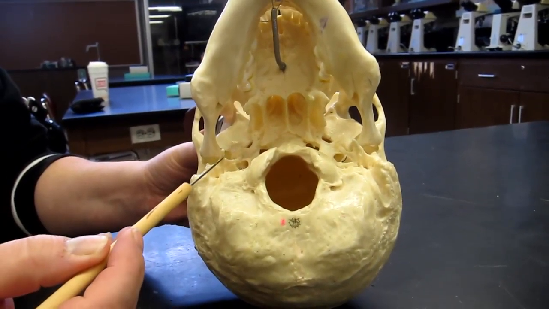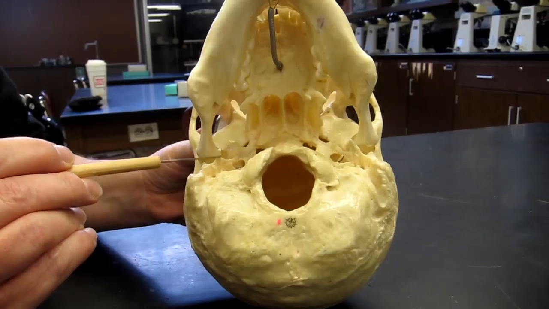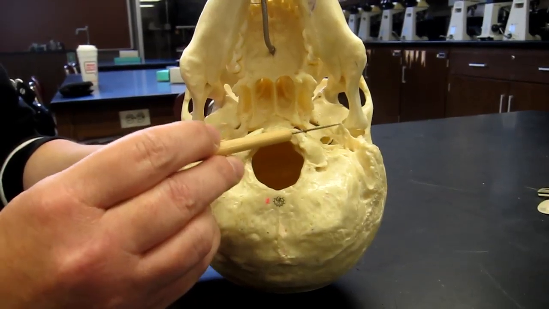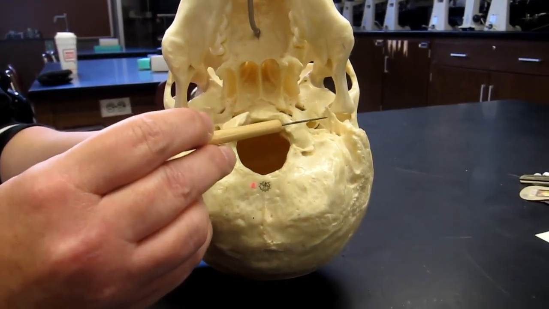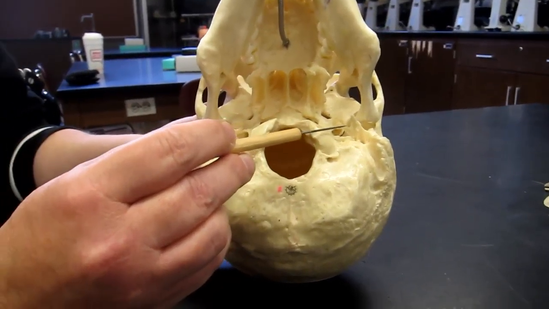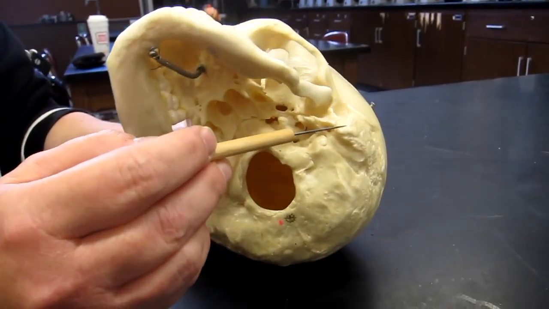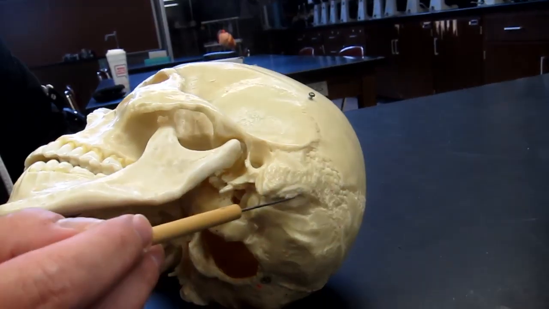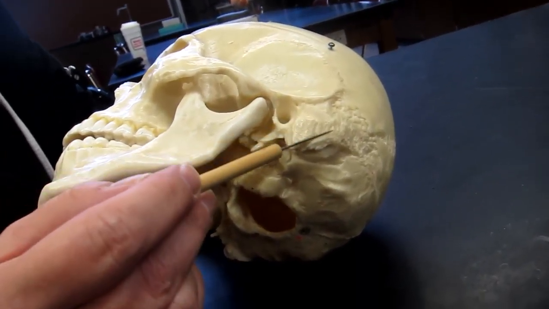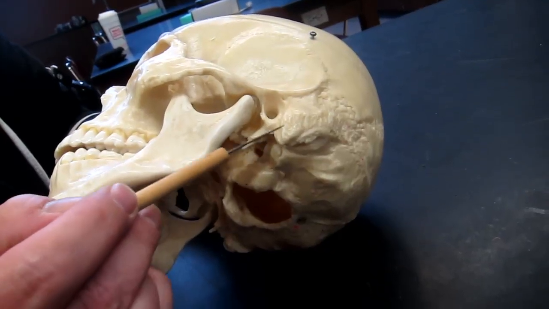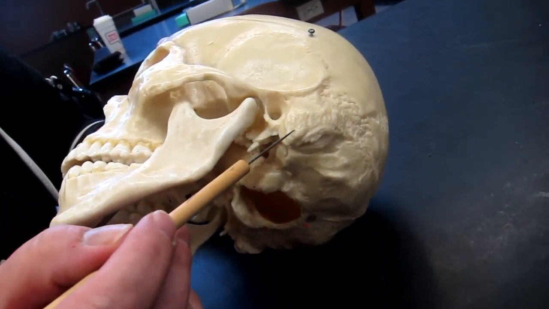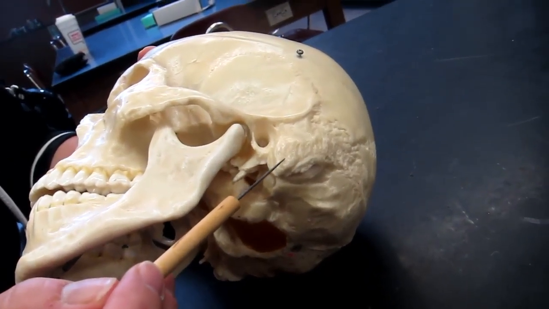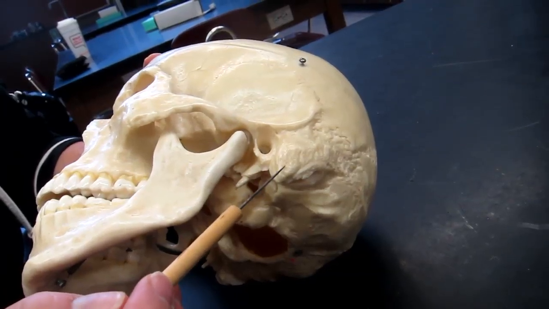Okay, now the styloid process looks like a little sharp tooth or fang, and there's one associated with each temporal bone. Again, it's a process, so it's a location for muscle attachment. Okay, then if we go posterior to that, we have this much larger process, which is the mastoid process. Okay, and the mastoid process we'll talk about again when we get to the muscular system, because this is an important location for muscle attachment.